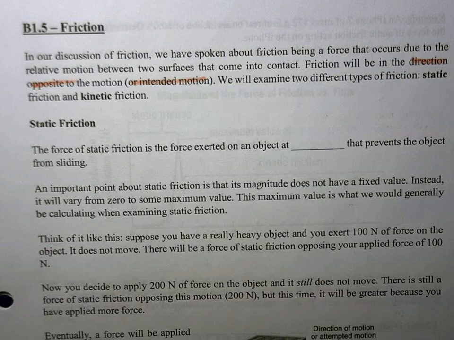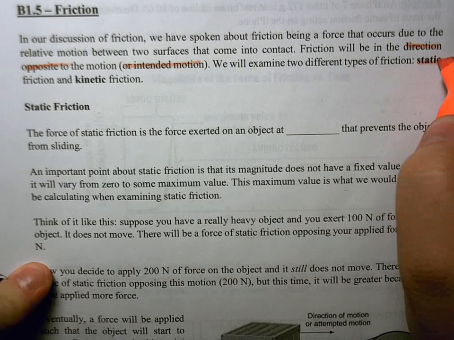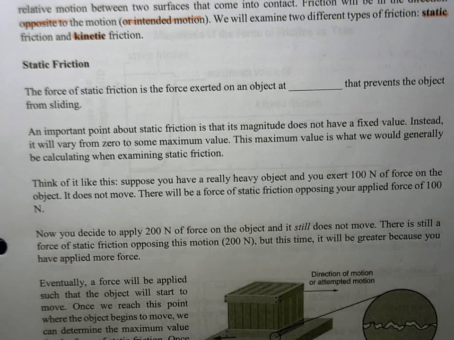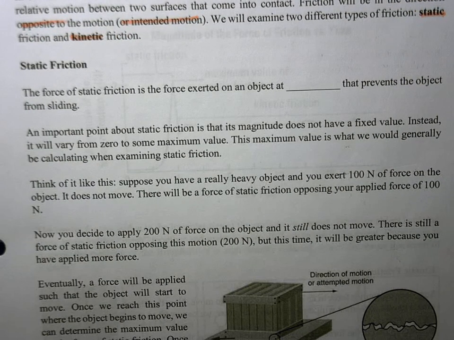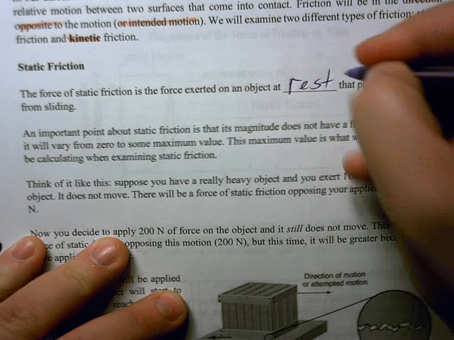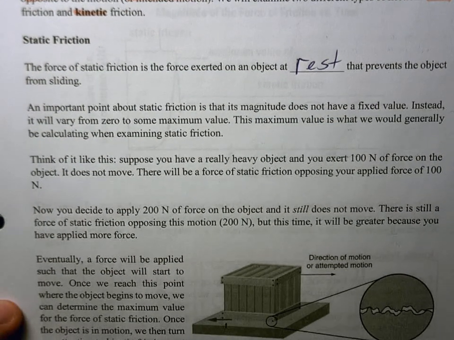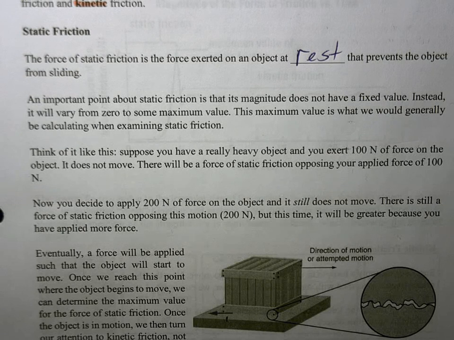So we're going to look at two different types of friction for the rest of the course. We're going to look at static friction, and we're also going to look at kinetic friction. So let's first talk about static friction. The word static means rest or not moving. So when we're talking about the force of static friction, we're talking about an object that is at rest. Static friction's job is to prevent the object from moving. Now, a really important thing with static friction is that its magnitude does not have a fixed value. The value of static friction is going to change until the object starts to move.